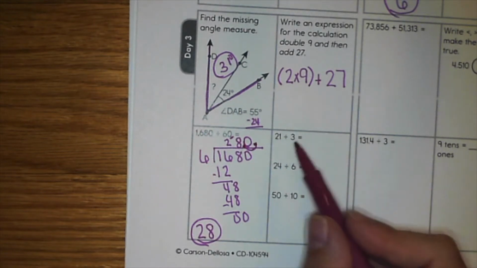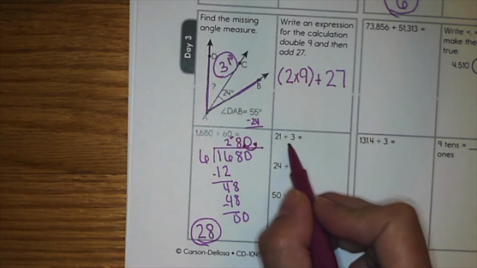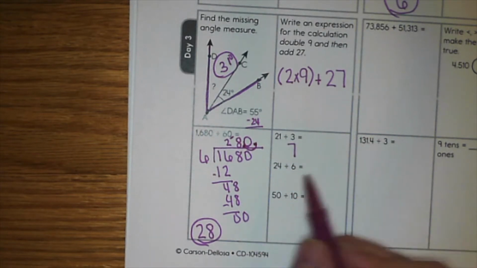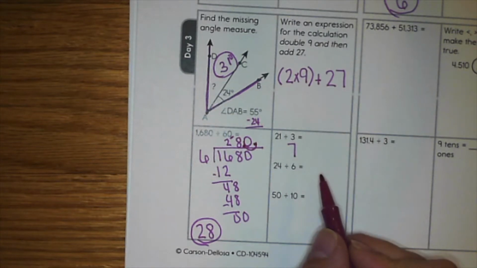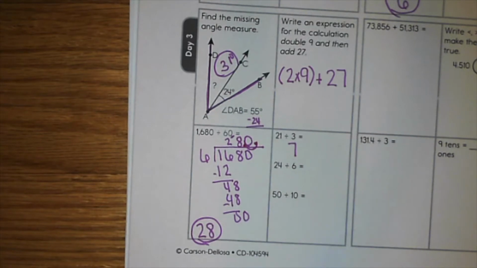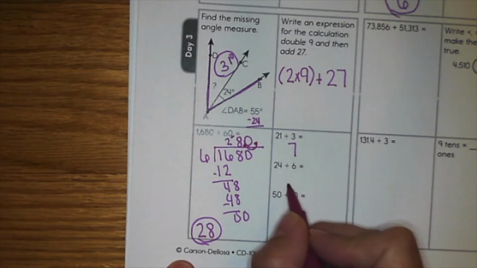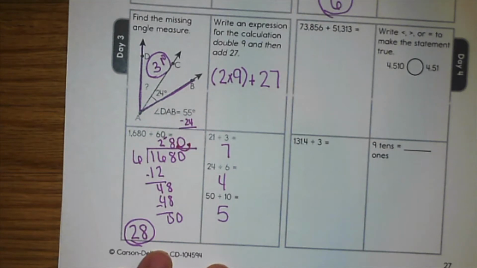All right, let's move on. 21 divided by 3. Well, there are 7. 3 times 7 is 21. 24 divided by 6. So 6, 12, 18, 24. So those are 4. And then 10, 20, 30, 40, 50. It took 5 of them. And now we're at day 4.